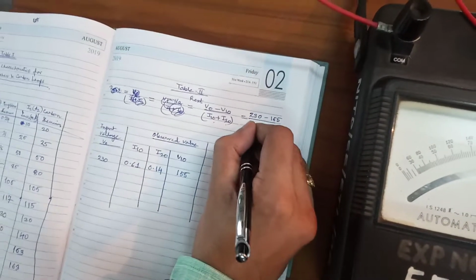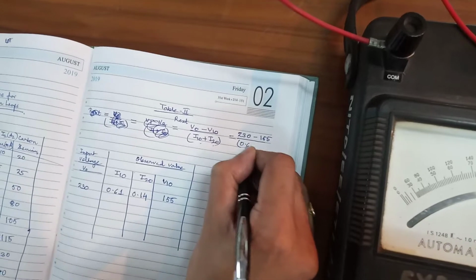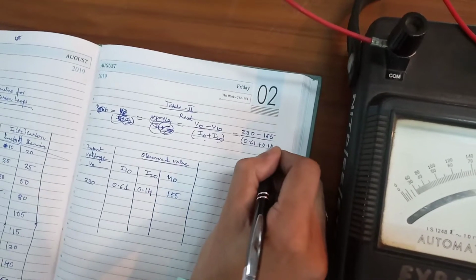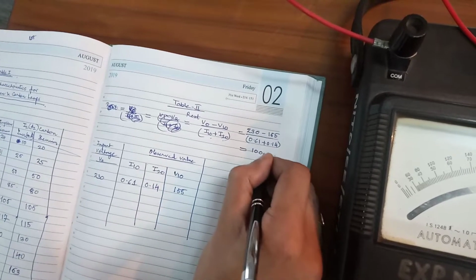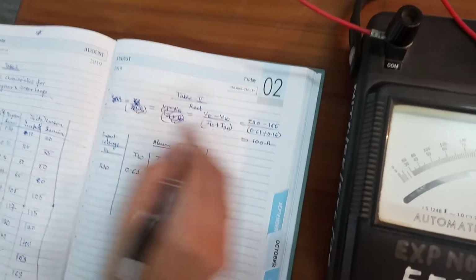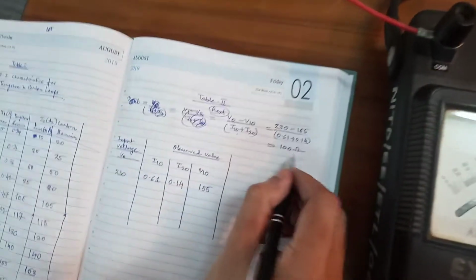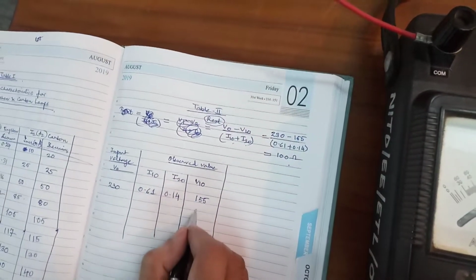If we put it there, it is 0.61 plus 0.14. If you complete this calculation, you will approximately get it as 100 ohm. So we have taken REXT as 100 ohm, and we got this steady state value.